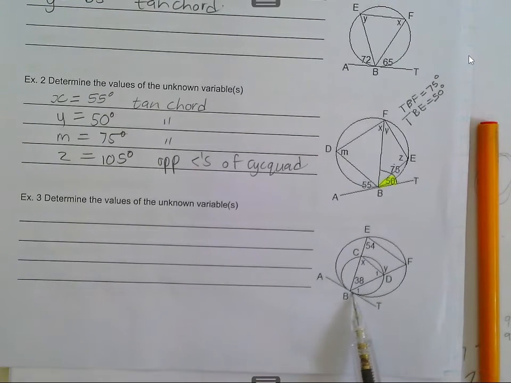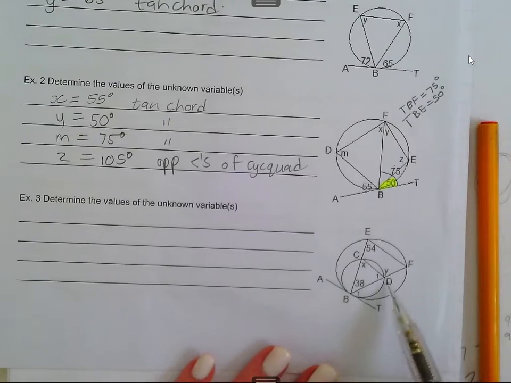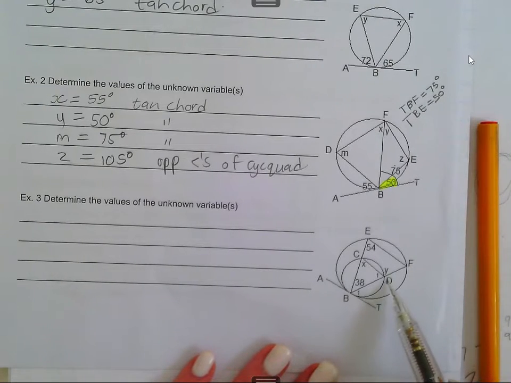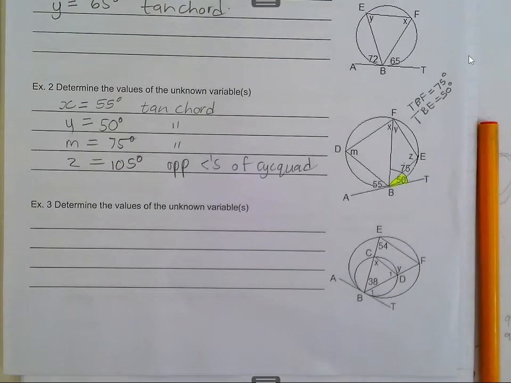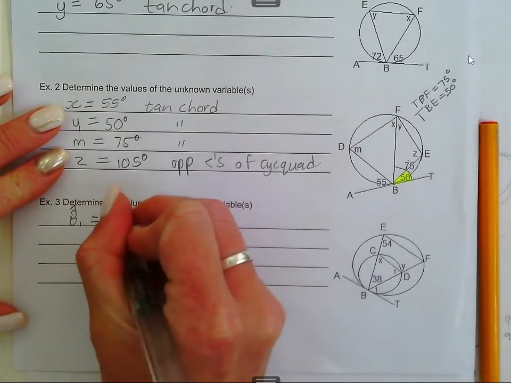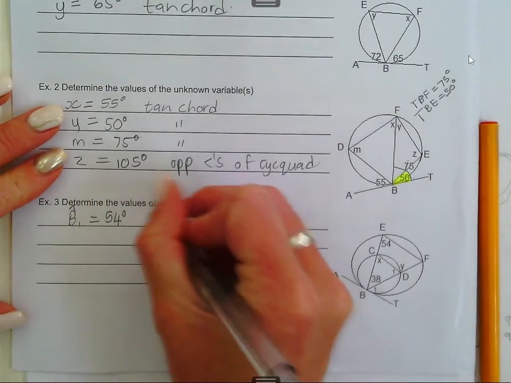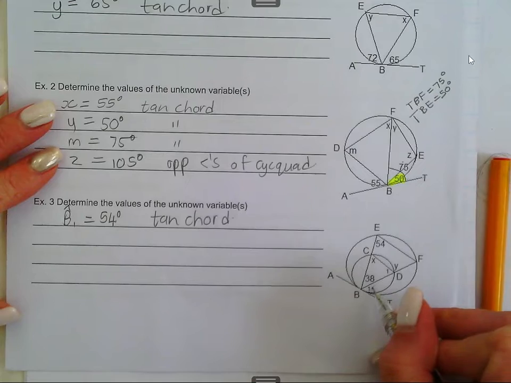Okay, so I just want to say very quickly, it's perfect what you did. But now, when we're in grade 11, we don't really name the angles that weren't asked. So you have to learn to name it correctly with the points here. So you would name that one D, B, T, or B1. Do you understand? Is it fine if I call it B1? You know which one I'm referring to. Right, angle B1 is what? Why? Well done. Do you all see B1 is 54 because of tan chord?